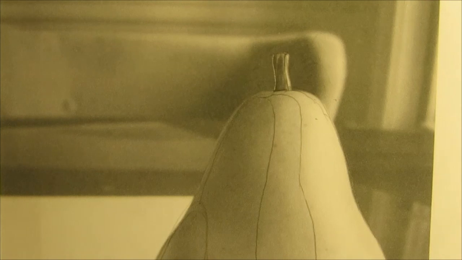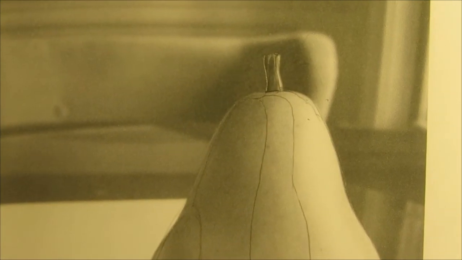And it's the same thing when we get into doing realistic faces. It's not so much that you're drawing ears, eyes, a nose, and a mouth. You're simply drawing different shapes in different values. And it really boils down to that. So let's get going on this pear.